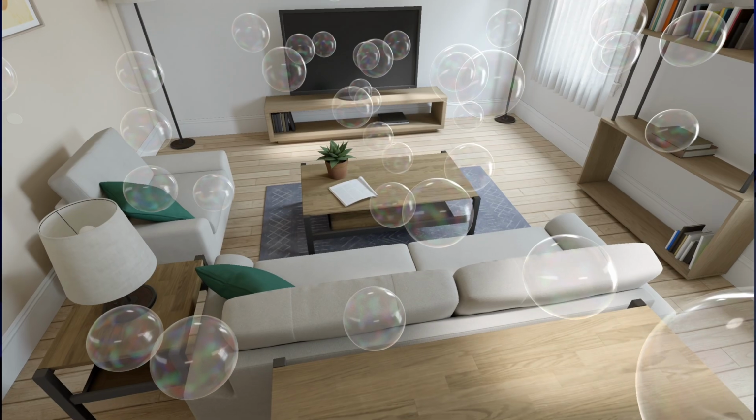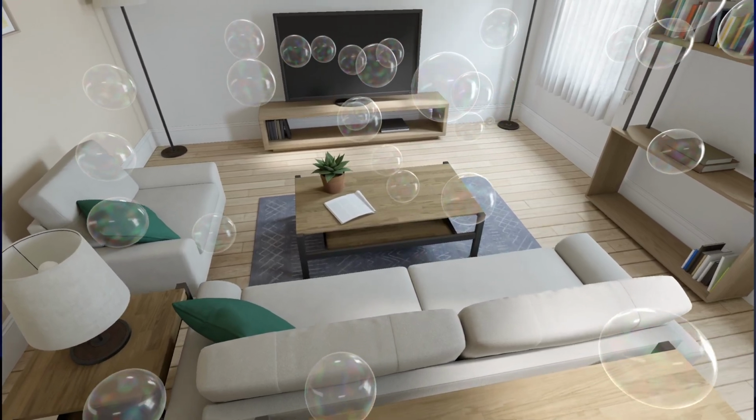In today's video, we are going to take a look at two ways to make our bubbles move. First, we'll look into ECS or Entity Component System. In this approach, we'll create a system to make the bubbles move. In the second approach, we'll be using RealityKit physics to make the bubbles move.